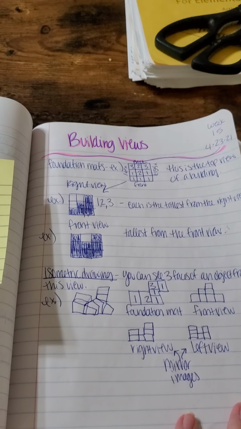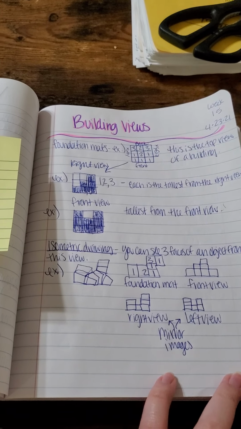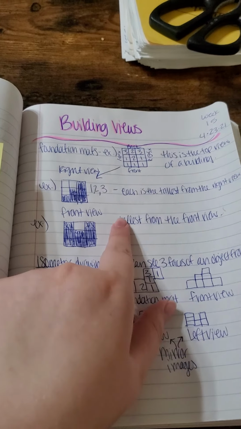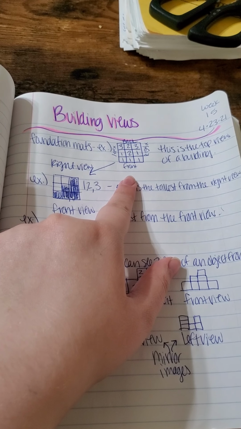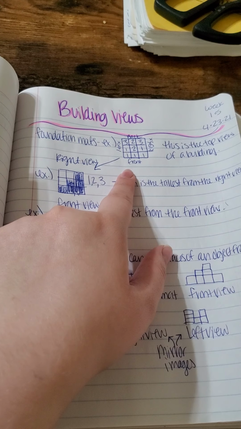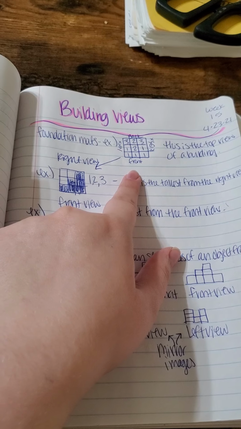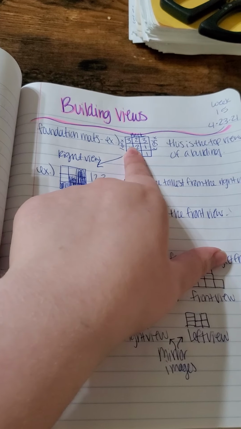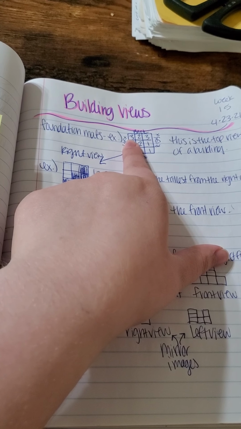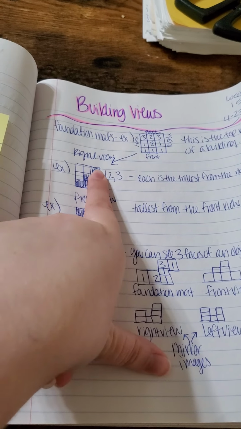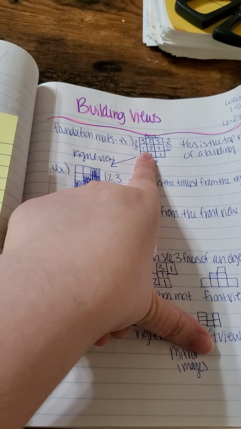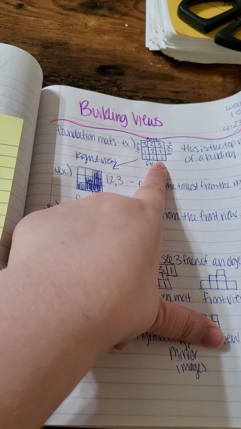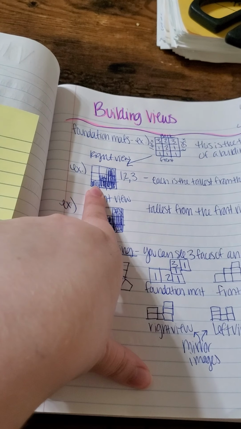Building views. This is probably my favorite thing that we learned all semester. I found it to be really interesting because you can take a flat mat, or foundation mat, I guess is what you would call it, which is essentially the top view of the building. For example, if you wanted to look at it from the right side, you would take the tallest point, which would be 3, and you would draw it down here in the 3. And then you would look at the next one, the tallest point is 2, and then you would draw 2 in the middle. And then we don't have anything taller than a 1 there, so the 1 would go there.